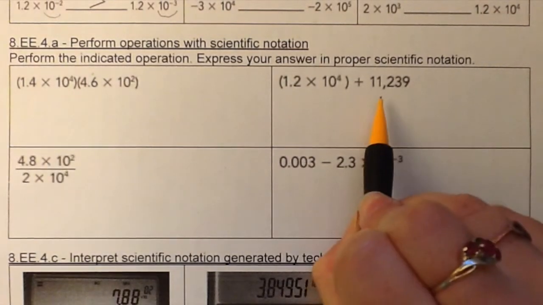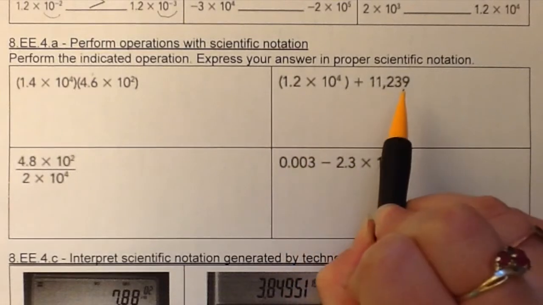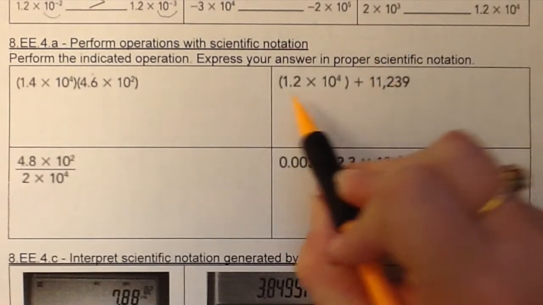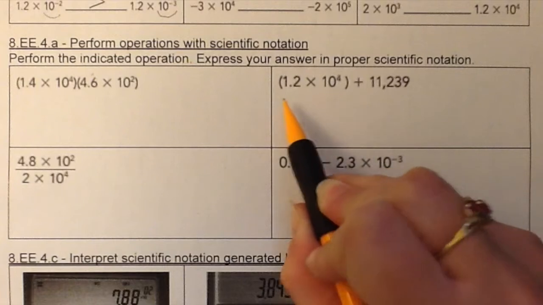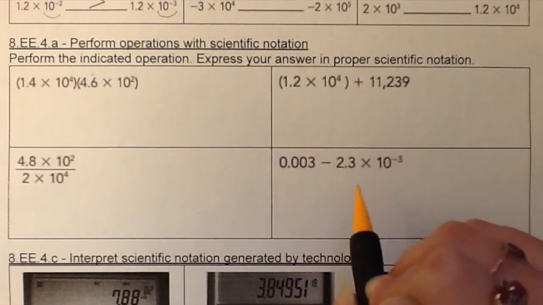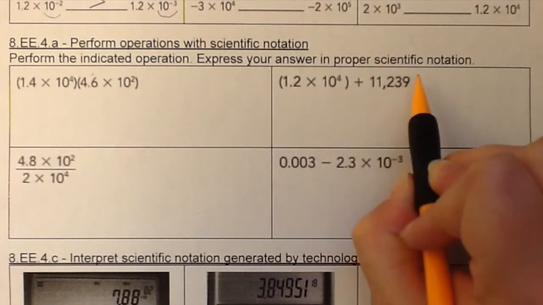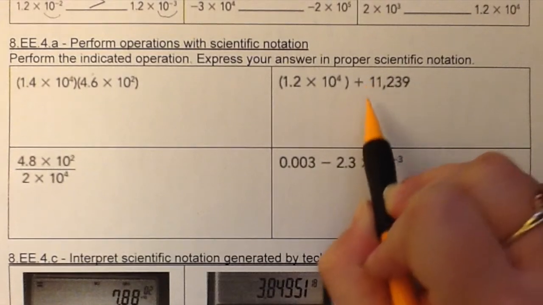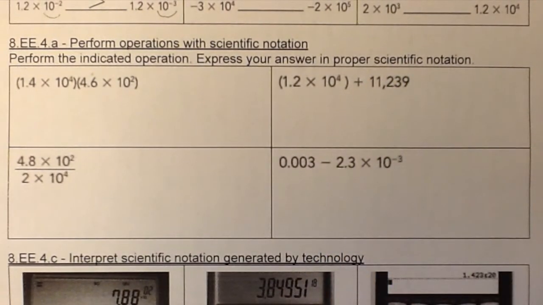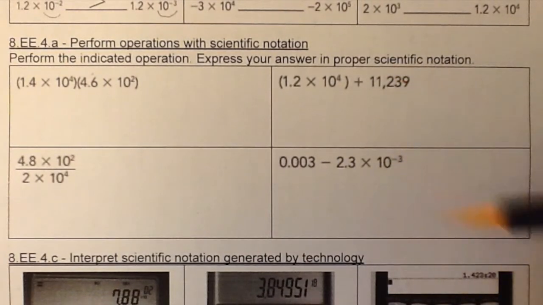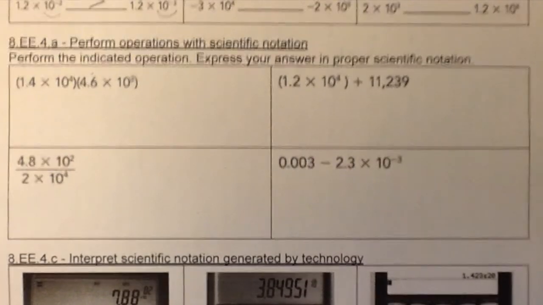So like with this one, you can't just add them straight like this. You're going to either turn the 1.2 times 10 to the 4, you can expand that out and then add that to the 11,000, or you can condense down the 11,000 into like 1.1 times 10 to the whatever. As long as the power of 10s are the same, then you can add them. So addition and subtraction, you need to make sure they have either the same power of 10s, or you just expand them out before you do those.